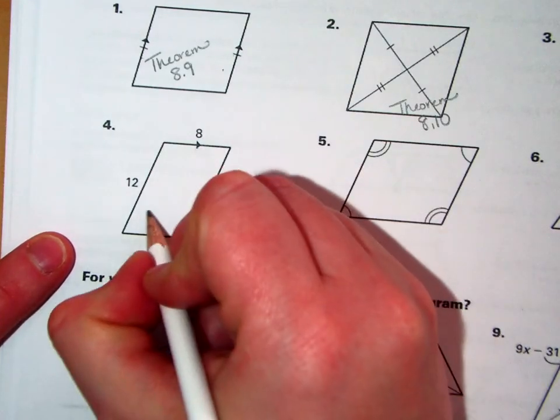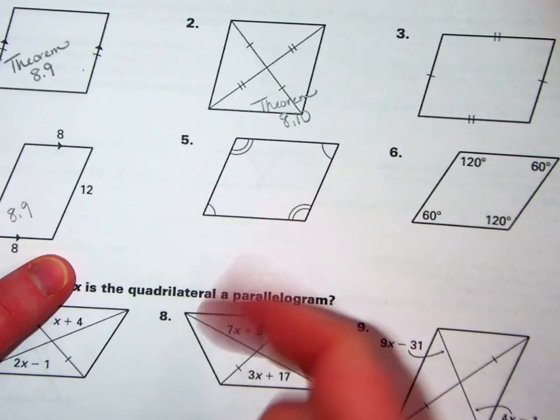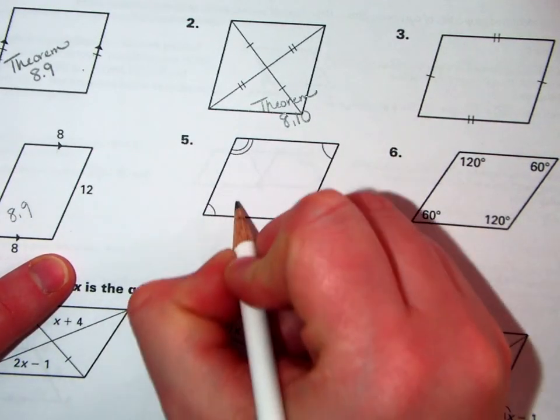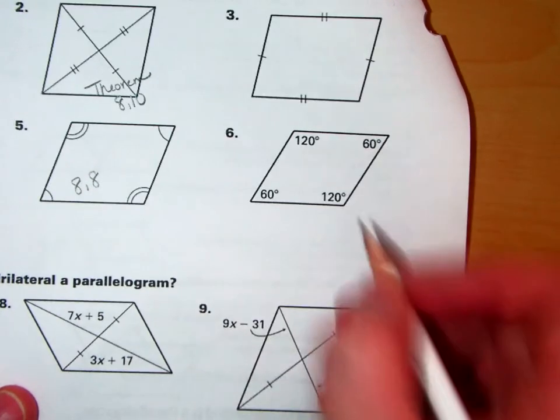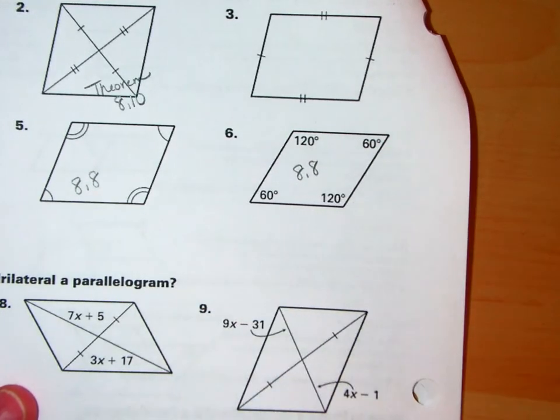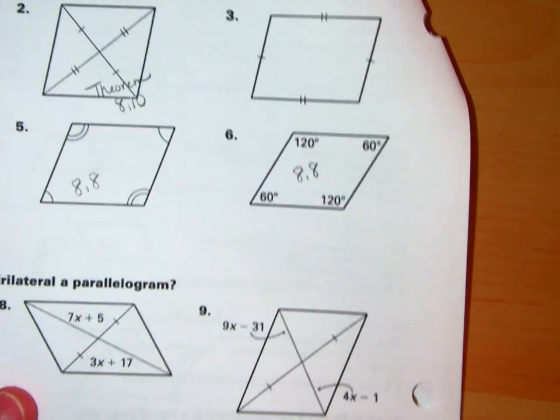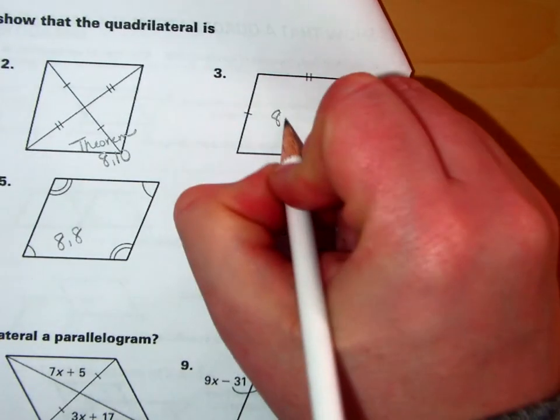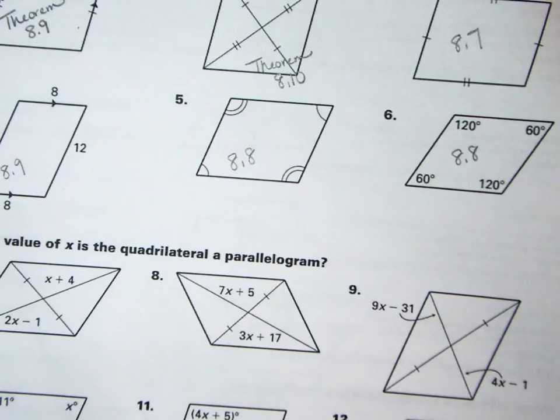Parallel, congruent, 8.9. Opposite. And last but not least, 8.7. Okay.